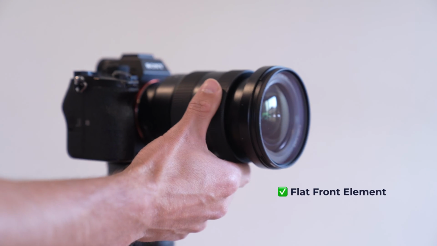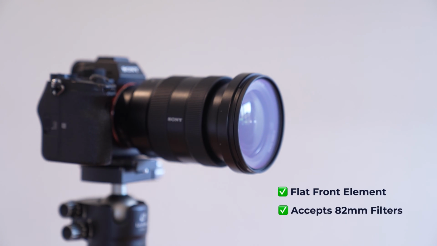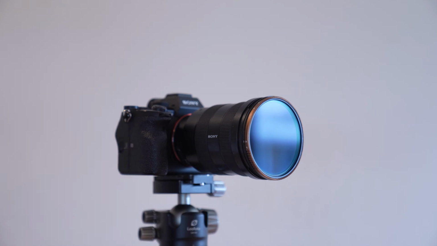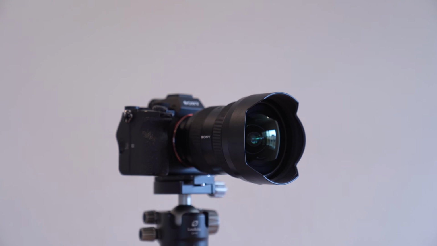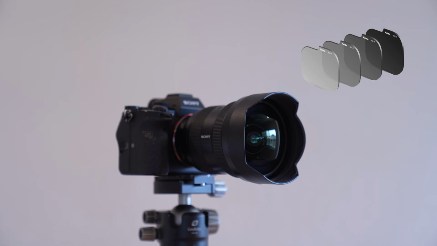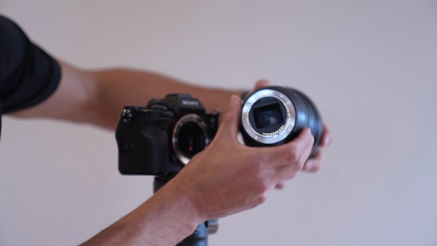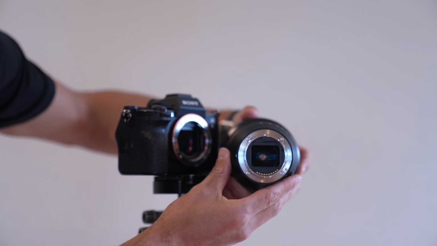Let's start with the first and most obvious difference when looking at these two lenses. The 16-35 features a flat front element and accepts 82mm threaded filters, which allows you to add polarizers, variable ND filters, or even clear UV filters to protect against scratches. The 12-24 features a bulbous front element, so if you wanted to add, say, ND filters for example, you need to get a custom fitted one and drop it in the back. You'd also have to remove the lens each time you wanted to switch between different stops of light.